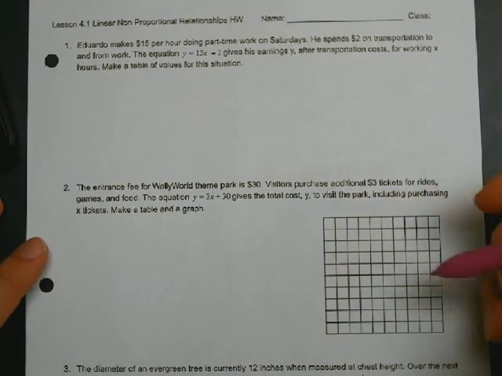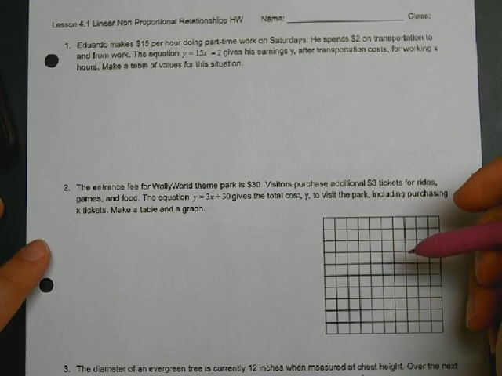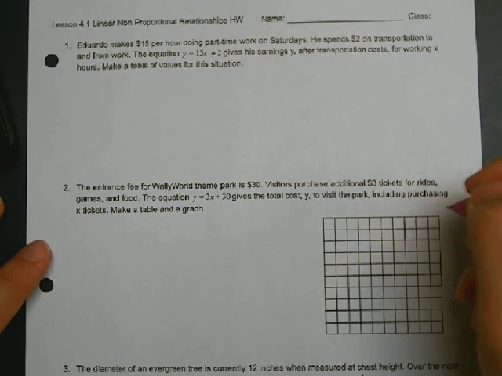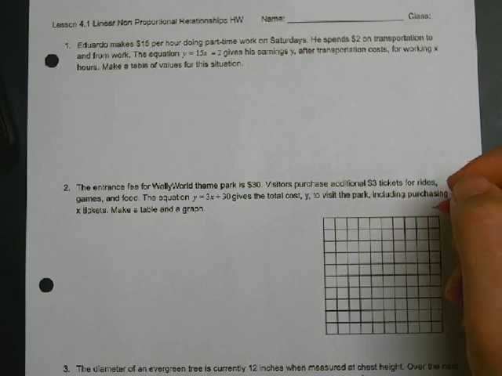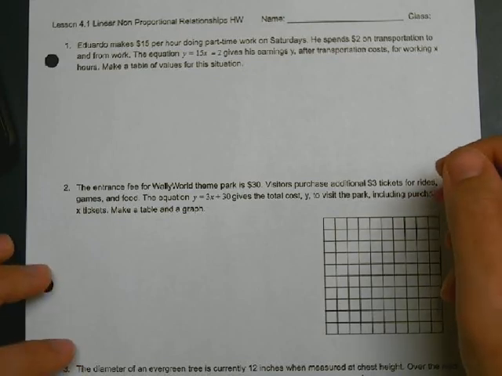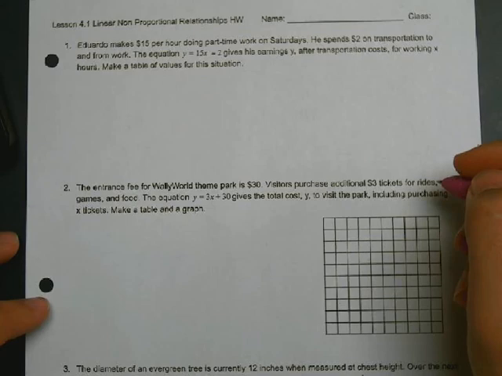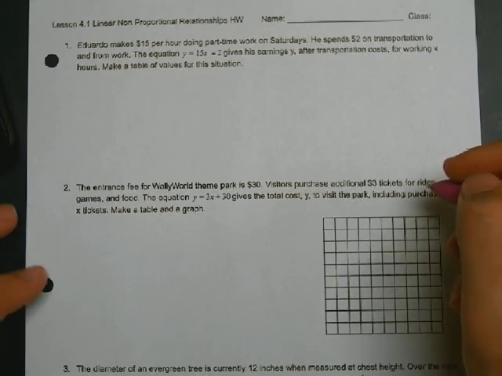So it says the entrance fee for Wally World theme park is $30. Visitors purchase additional $3 tickets for rides, games, and food. The equation y equals 3x plus 30 gives the total cost y to visit the park, including purchasing x tickets. Make a table and a graph.